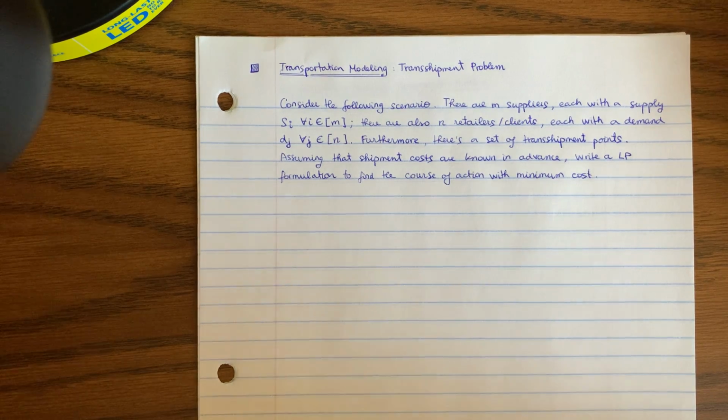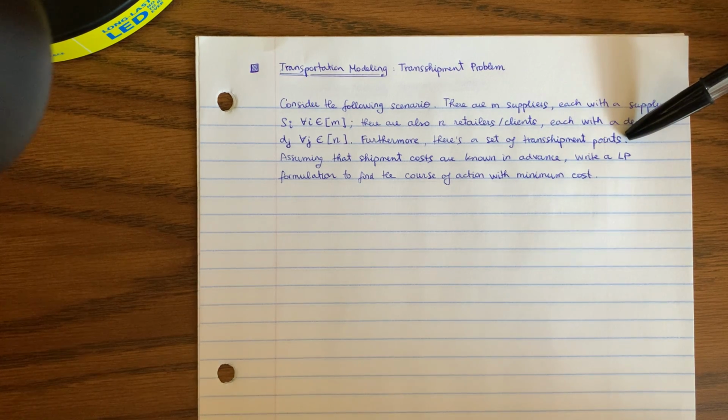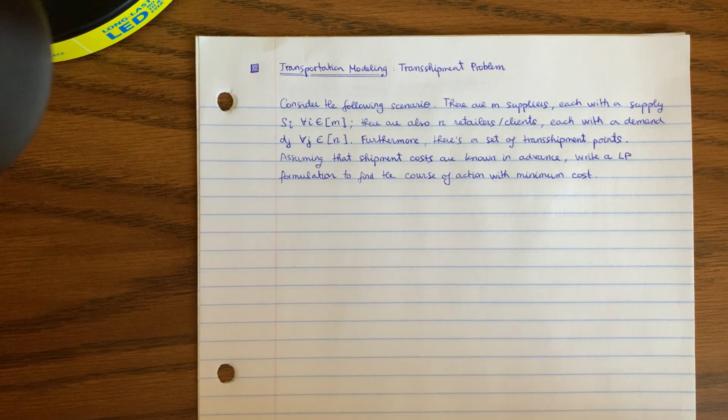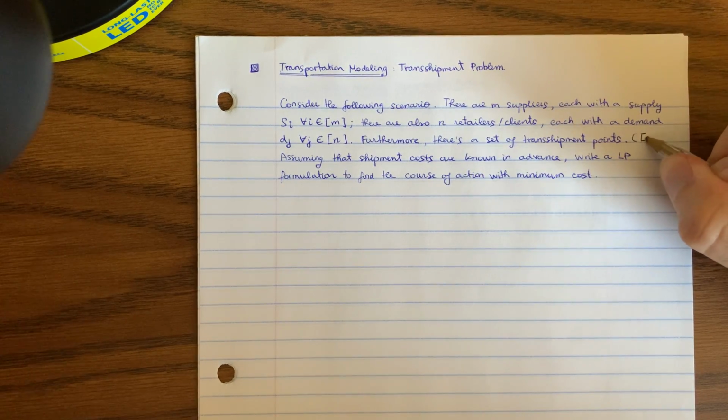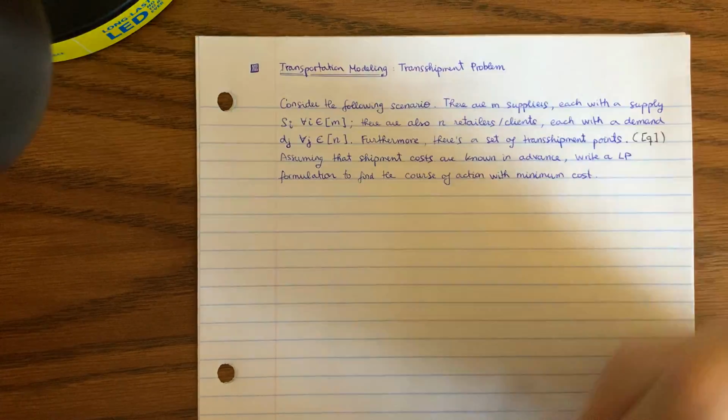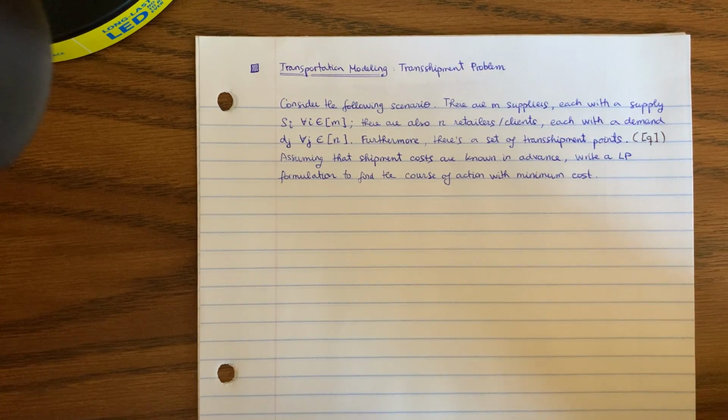But now there's a difference. It's not like the transportation problem because there's also a set of transshipment points. And I'm just going to assume that there are Q of them, okay? That will be useful later. Once again, we always know the shipment costs, and we are to write an LP formulation, a linear program, okay? So how do we tackle this?